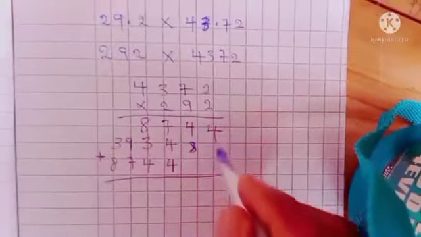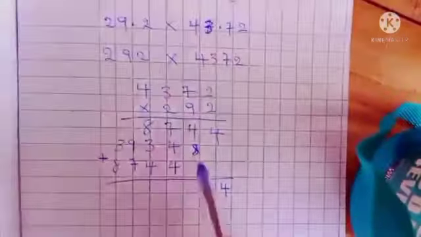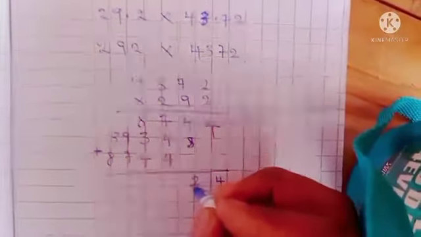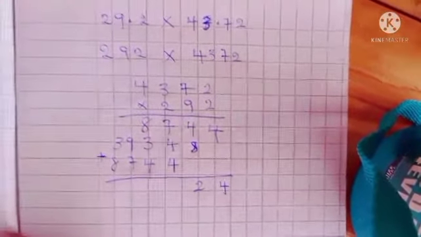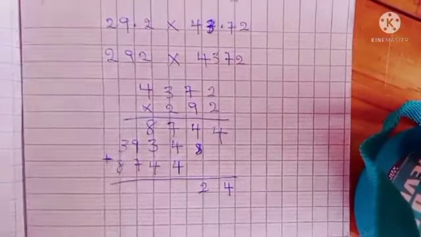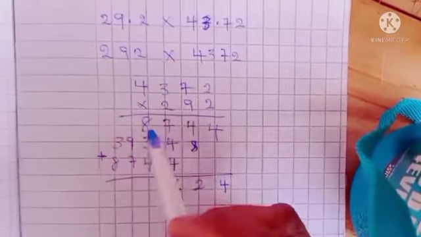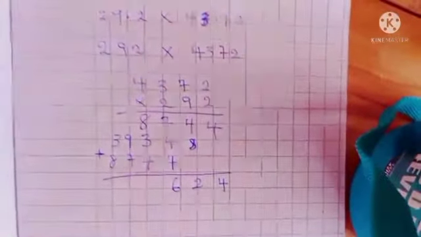So after adding here, first we're adding to anything, so we just bring down 4. So 4 plus 8 is going to give us 12. So we just write 2 and bring the 1 up. So 1 plus 7 is 8. 8 plus 4 is giving us 12, and 12 plus 4 is giving us 16. So write 6 and carry 1. So we're going to bring the 1 to stay with 8, which is looking at 9.